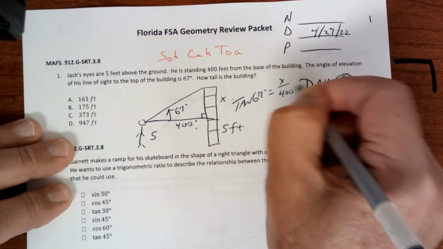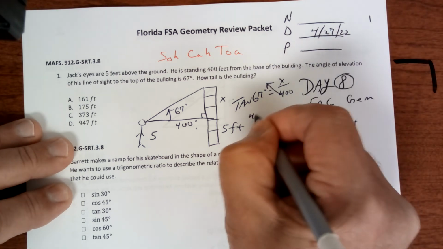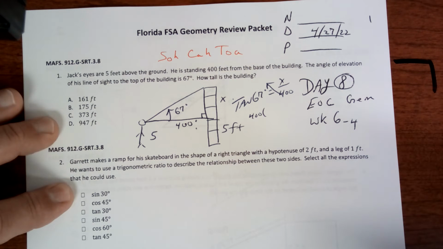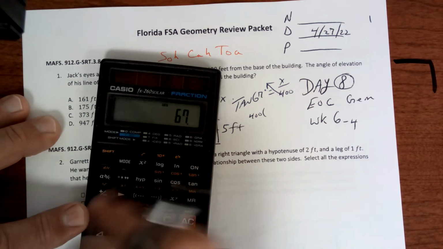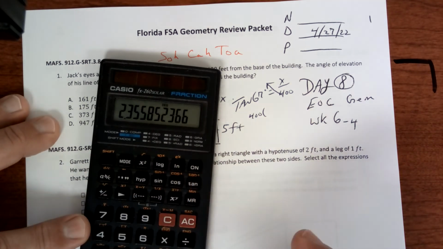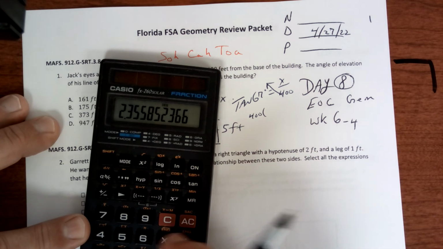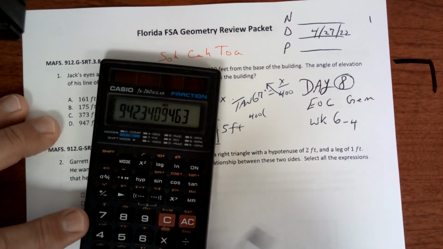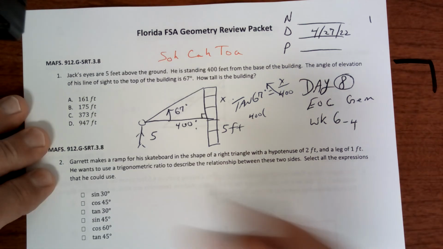You're going to multiply by 400. So get your calculator out and let's do the tangent of 67 times 400. And then add 5. And I get 947, so we're going with that one right there.